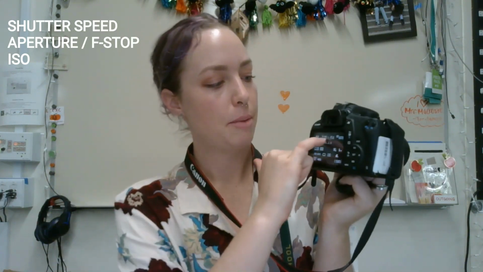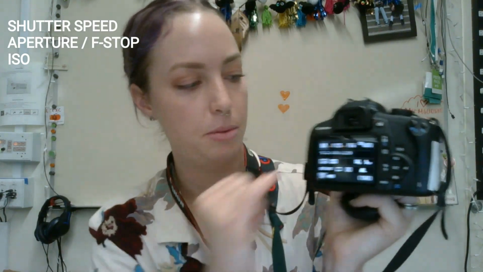So it's time to start talking about the different settings on the camera, how to adjust them, and a little bit about what they do, but I'll have some more resources for those things, some better visuals. We'll really just talk about operating the camera in this video. So the three major settings on the camera are your shutter speed, your aperture, and your ISO. Those are represented on the back of the camera in these specific places.